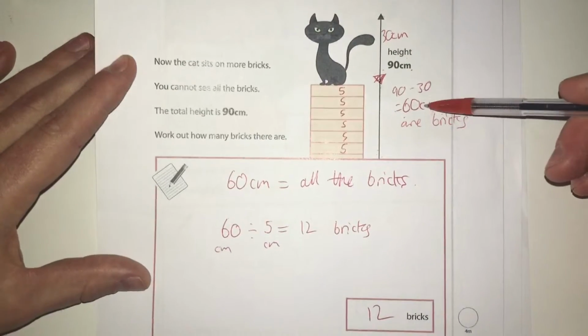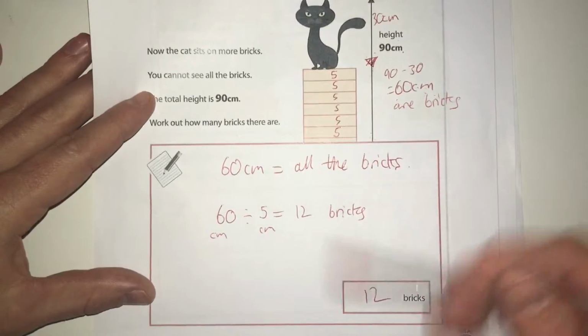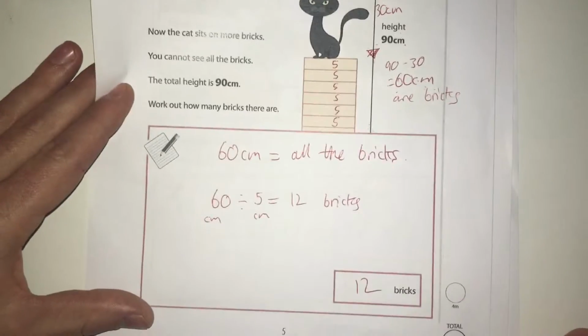And then if you've shown 60 centimetres, that's your 3rd mark, and your final mark then for 12 bricks.